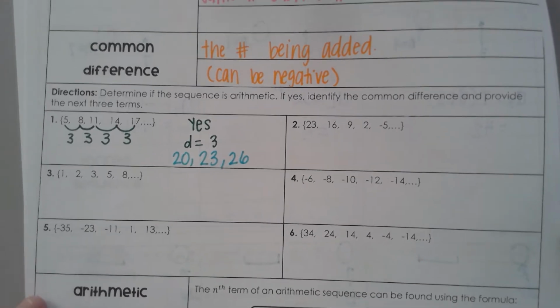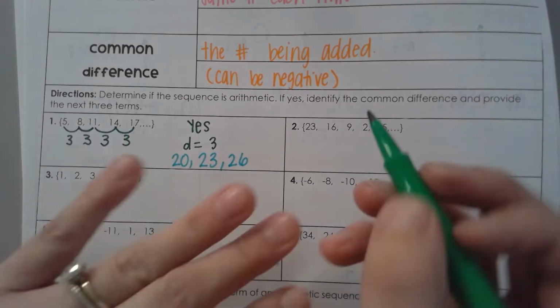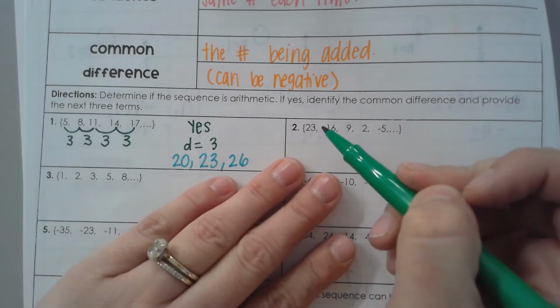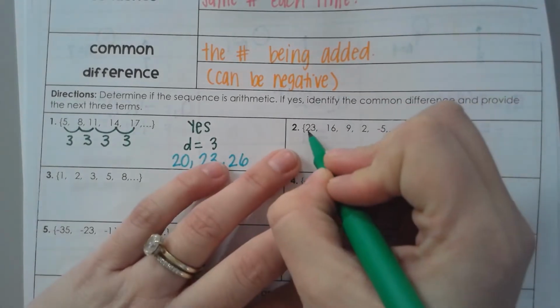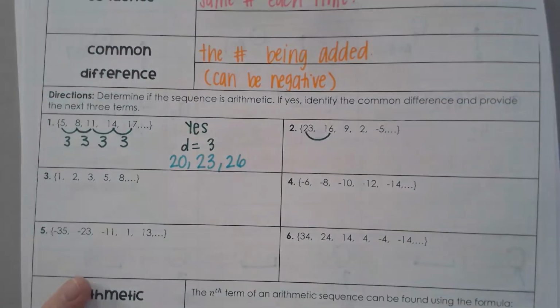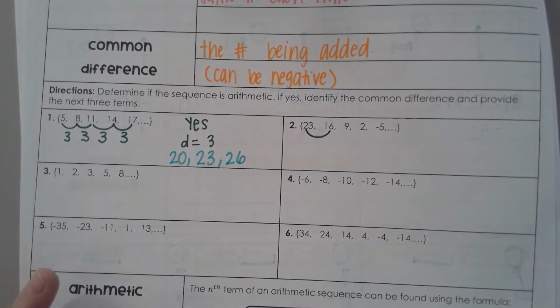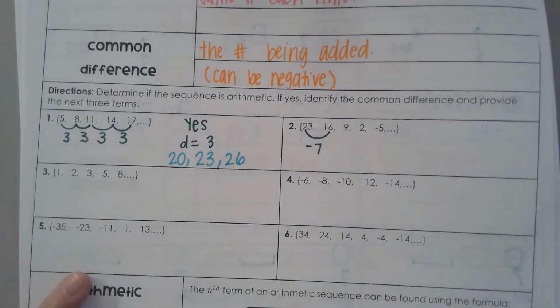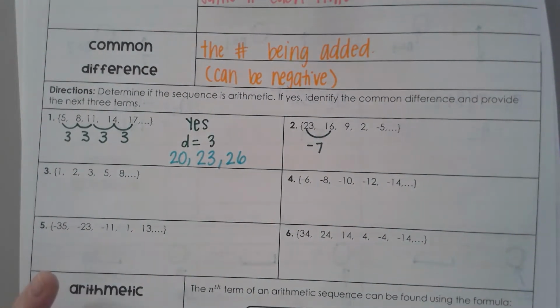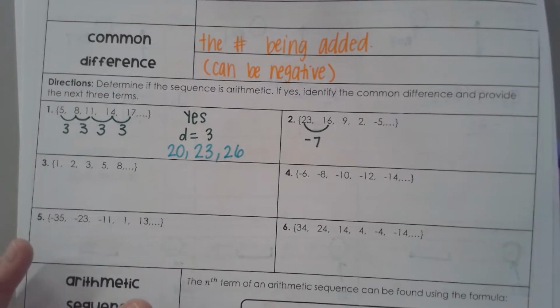Let's look at number 2. It is going down, which means it's going to be a negative number. So how do I go from 23 to 16? My difference would be negative 7. Because I am doing minus 7, which is the same thing as saying plus negative 7.